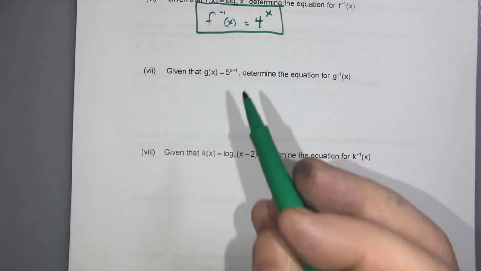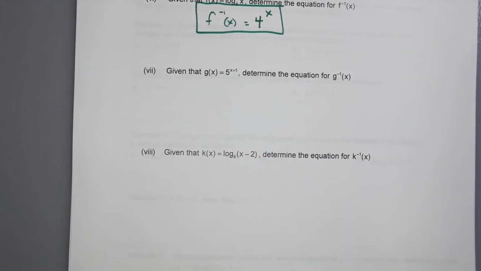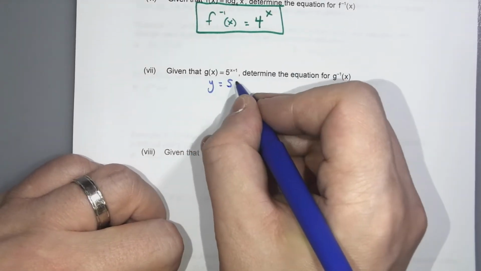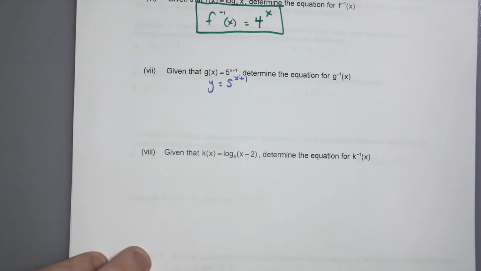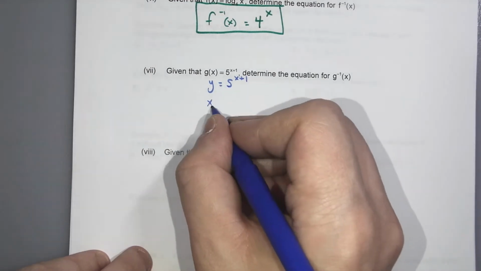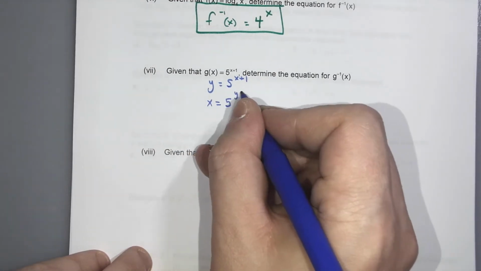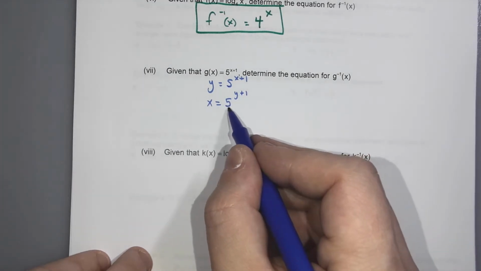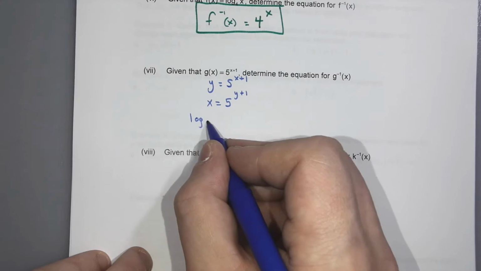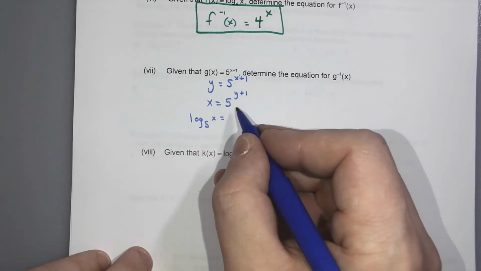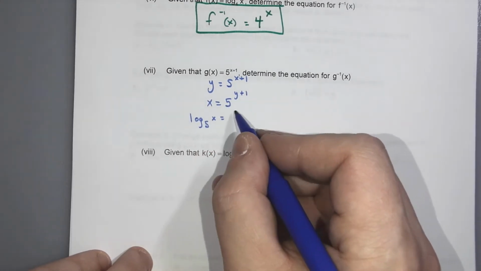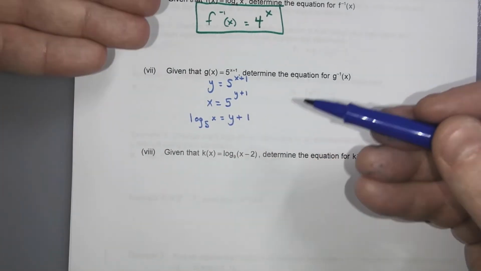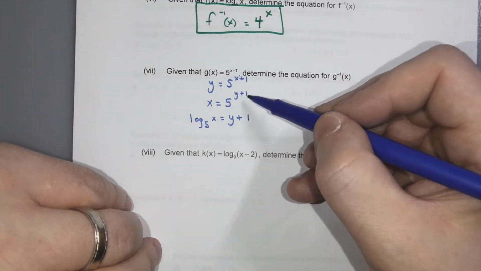How do I undo this one with a fancy little shift occurring to it? Let's go see. y equals 5 to the x plus 1. Switch x and y. x equals 5 to the y plus 1. How do I undo exponentiation? I do the logarithm. So log base 5 of x equals log base 5 of 5 to the y plus 1, which is just y plus 1, because that's the purpose of logarithms, is that they undo that exponentiation.